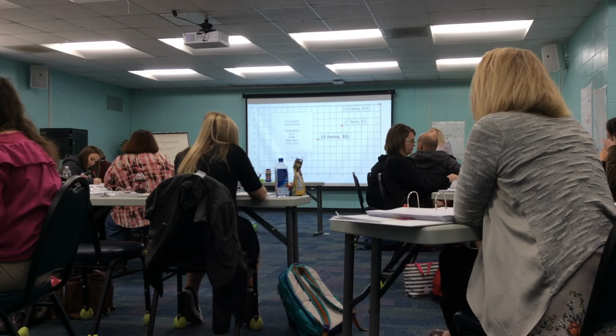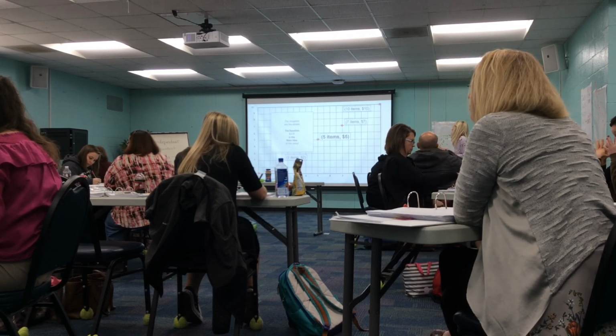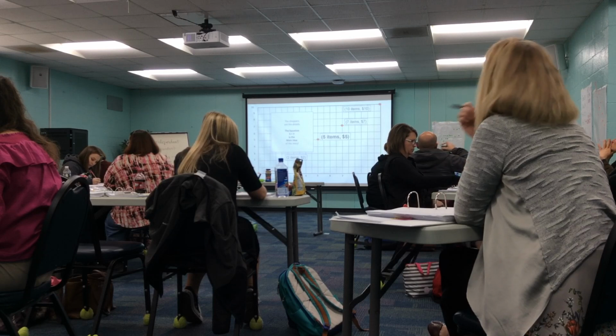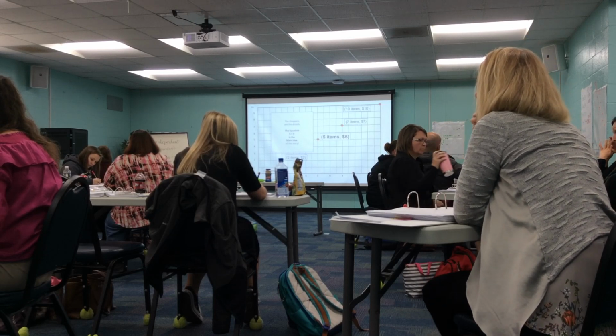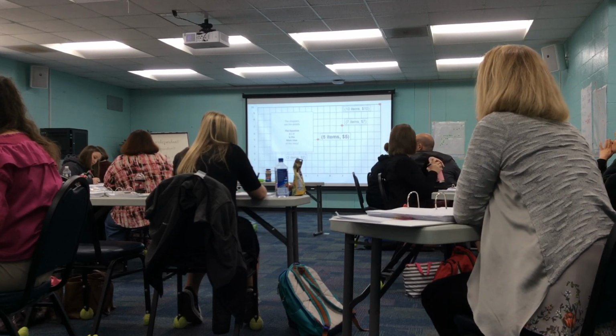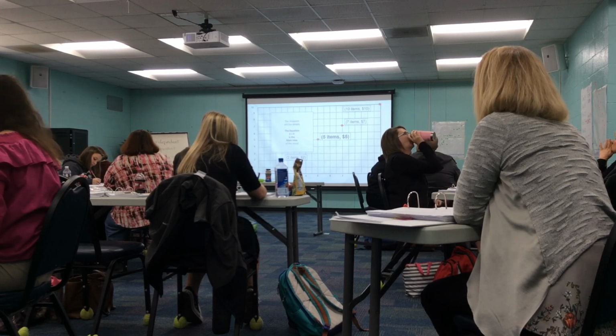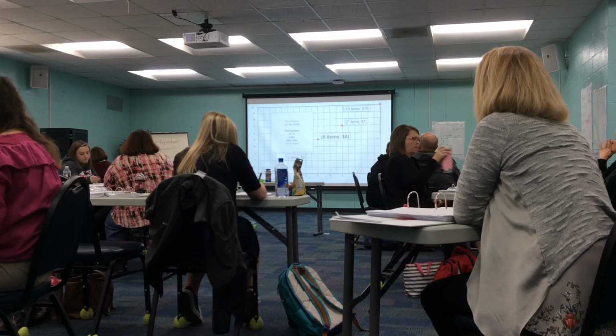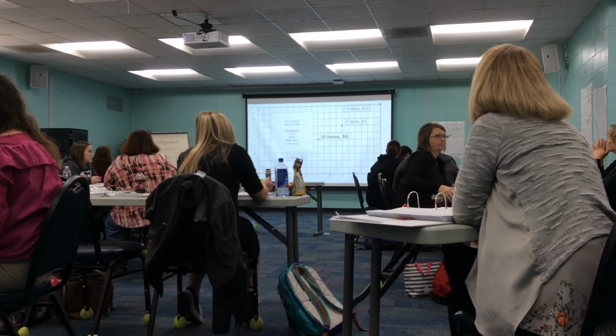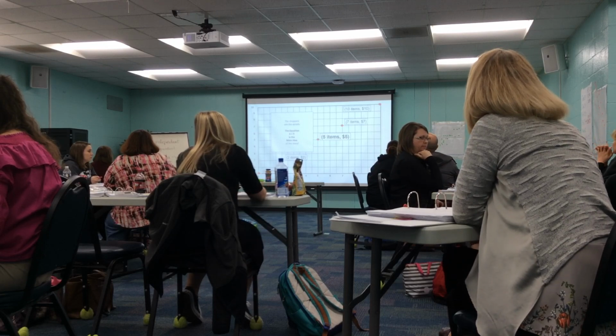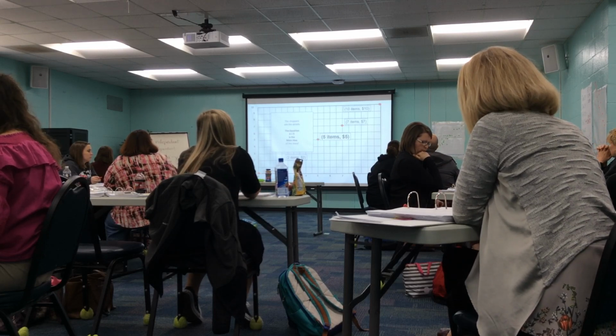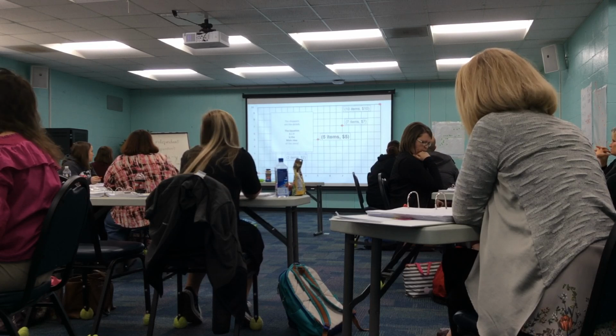I had one question about the graph. When you were doing the concrete, you did the vocabulary independent and dependent. However, you went straight to the graphing, and the graph's not labeled. So how do the kids know which one to put where? Oh, the x-axis and the y-axis? Yeah. Where do you tie that in?